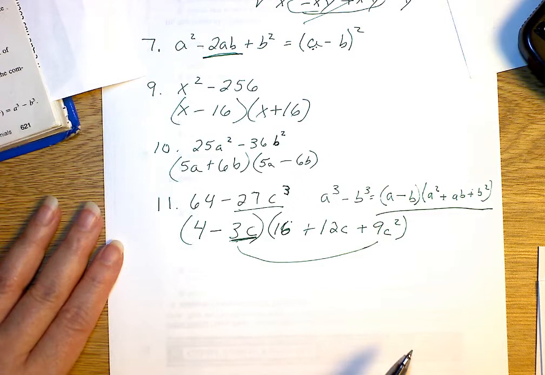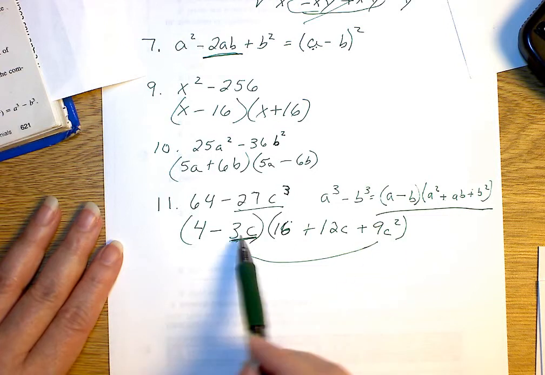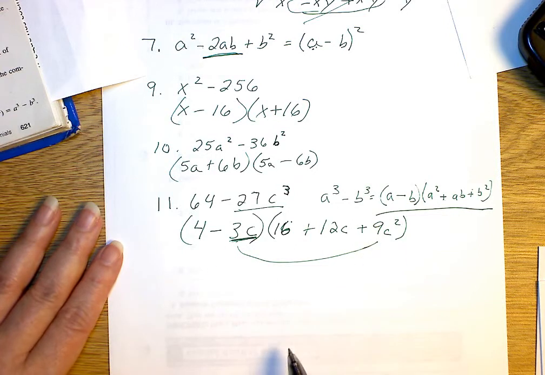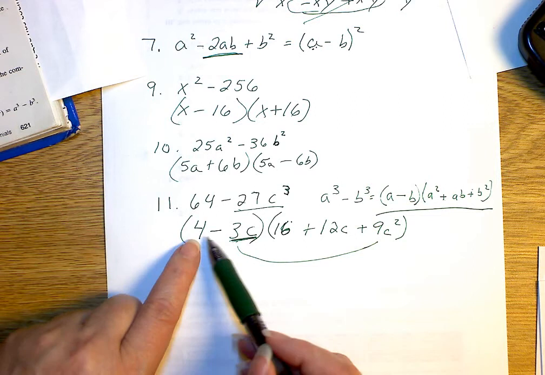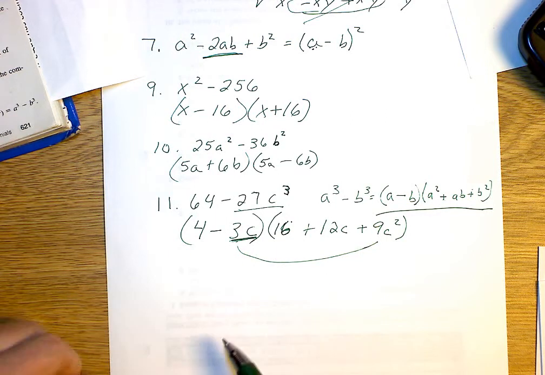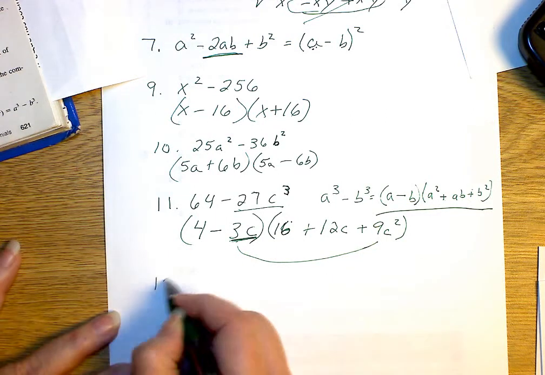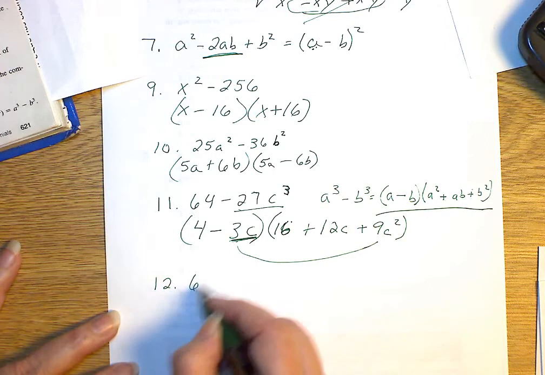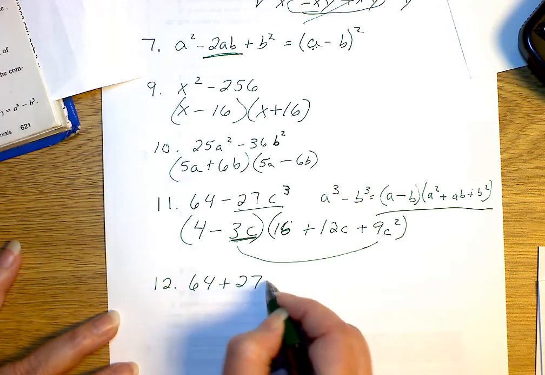So c, you have to square. You have to square both of those. You just have to remember that, like how we did here, there was no variable. But if there was a variable, if there was x, it would be x squared. All right, number 12 is the same thing. So try 12: 64 plus 27c cubed.